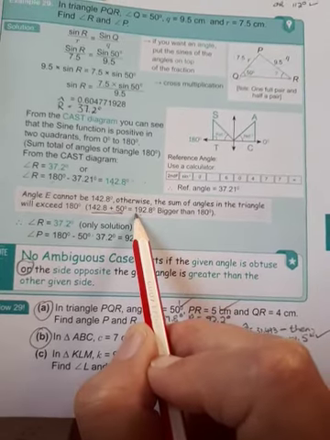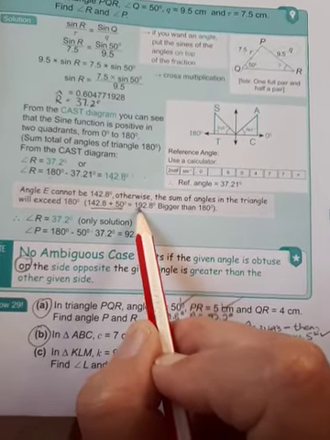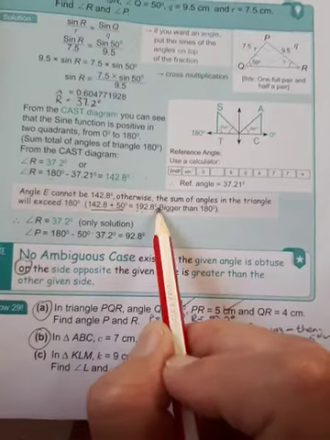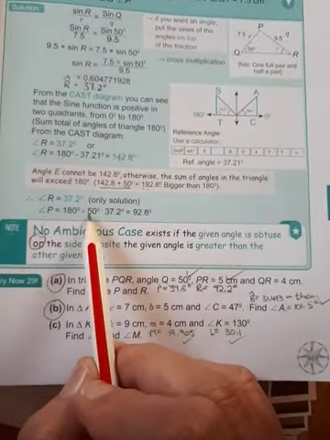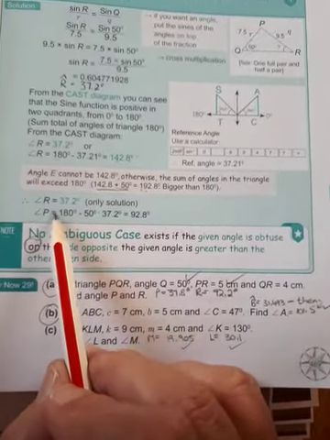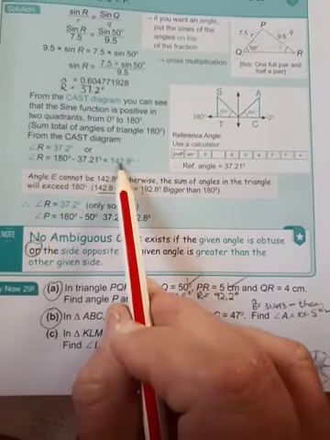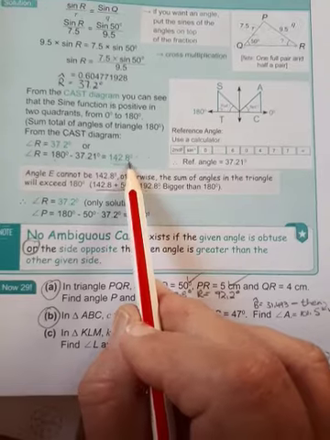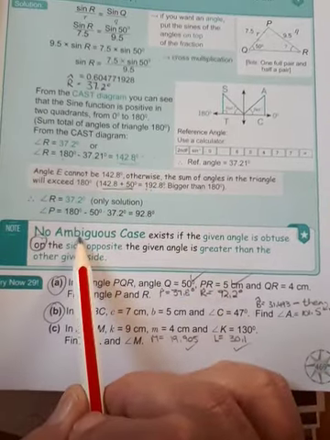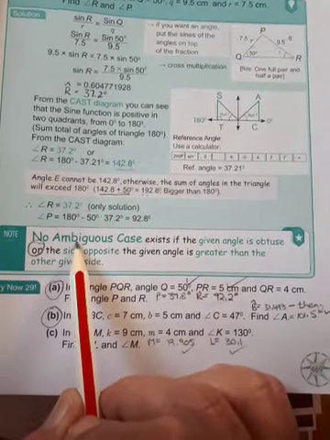It cannot be 192 degrees. So in this case, the second quadrant triangle is not possible. You cannot use the 142.8 degrees, and that is what we call a non-ambiguous case.